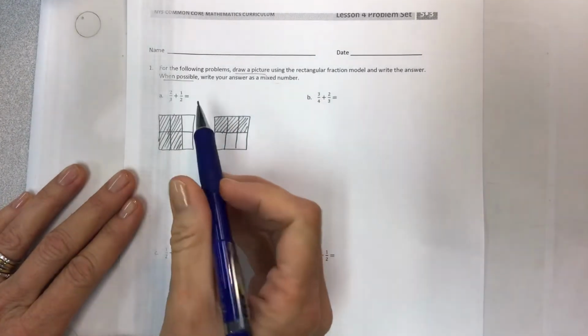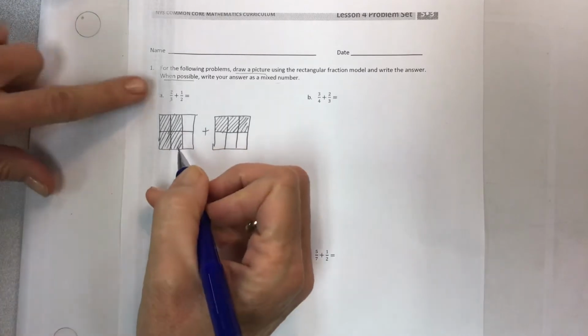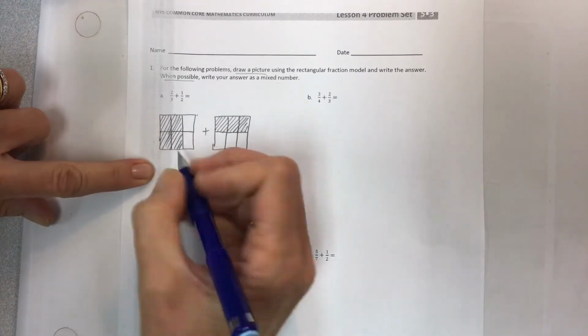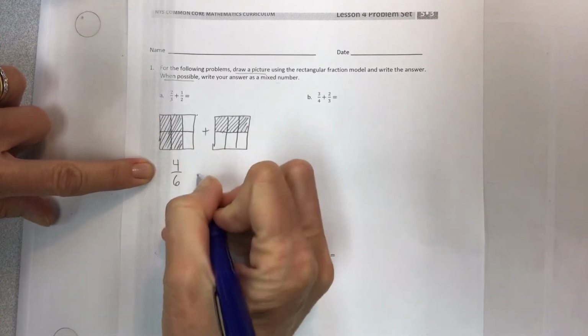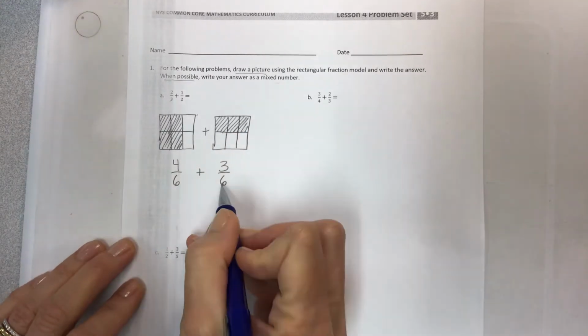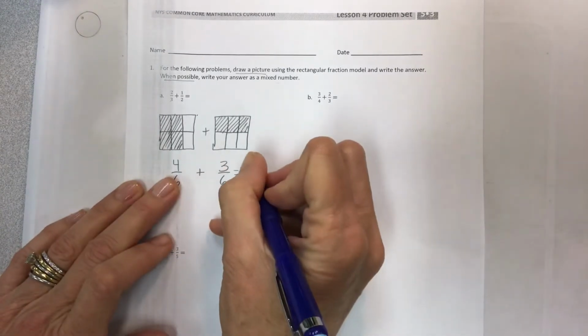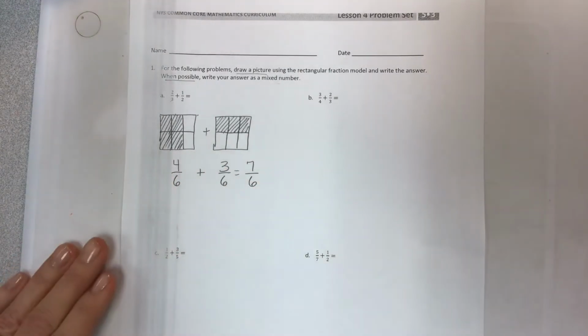Okay, now I'm going to take these and show the equivalent fractions. So instead of having 2/3, now I have 4 shaded out of 6 total pieces. And I have 3 shaded out of 6. And again, you want to make sure your denominator is the same. Add those up, and I get 7/6.